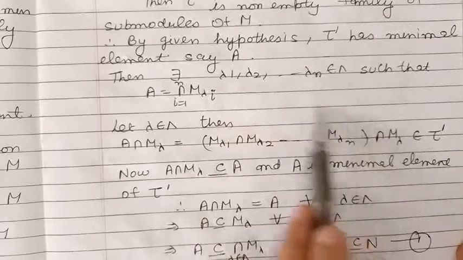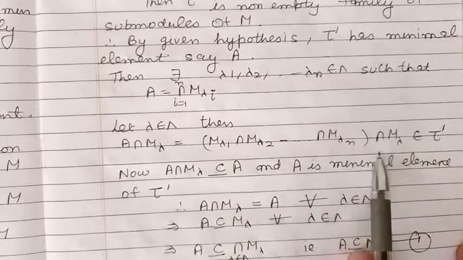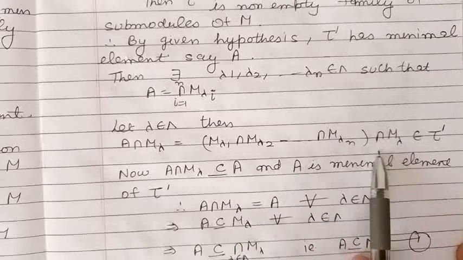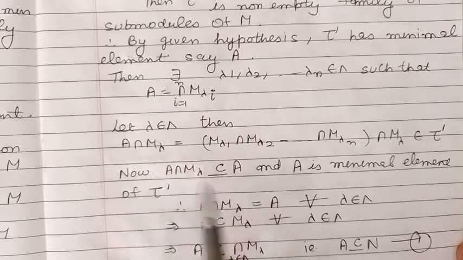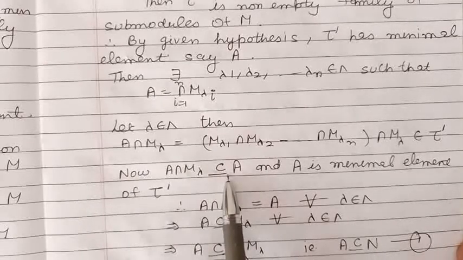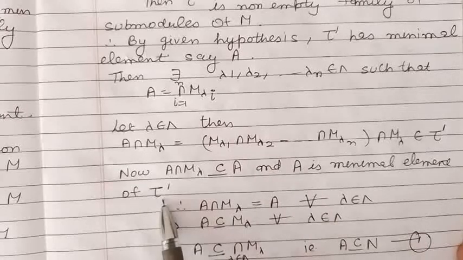This is A. So A intersection M lambda is again a finite intersection of the members of tau. So that will belong to tau dash. And also this intersection is contained in A. Now we have taken A to be the minimal element of the family tau dash.